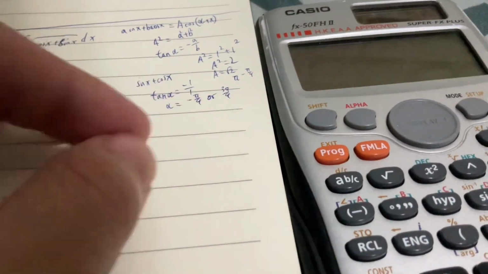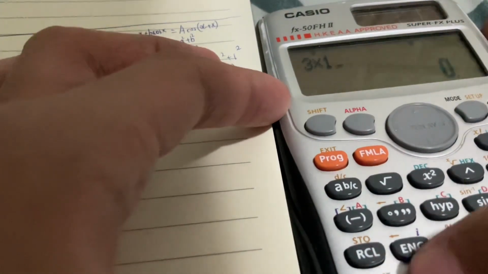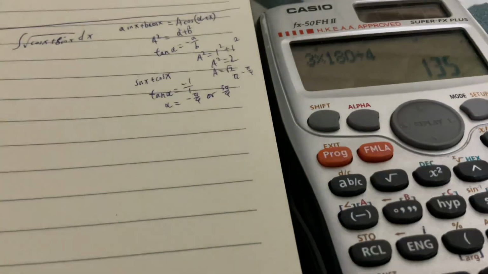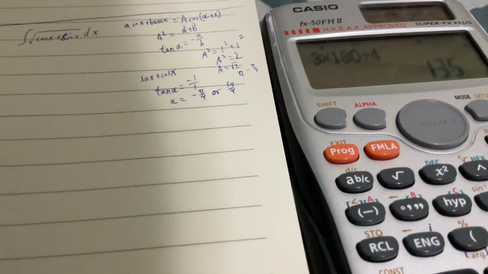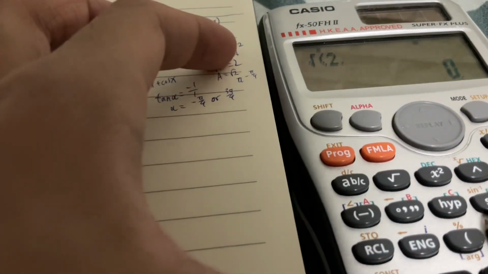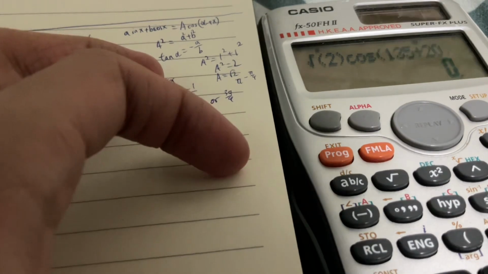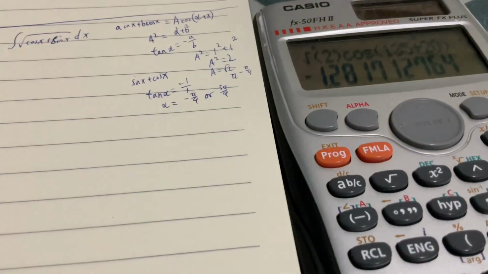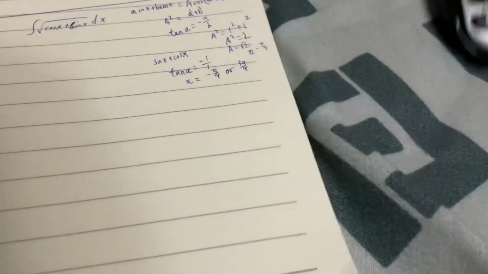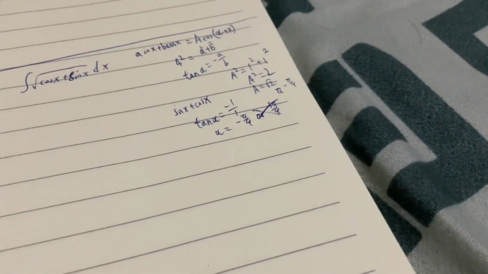But how about 3 pi over 4? What's 3 pi over 4? Let me just figure it out. 135 degrees. And here, let me choose root 2 and then cosine of 135 degrees plus 20. You get a negative value, so we're going to reject this. Just don't choose this value. Just use negative pi over 4.